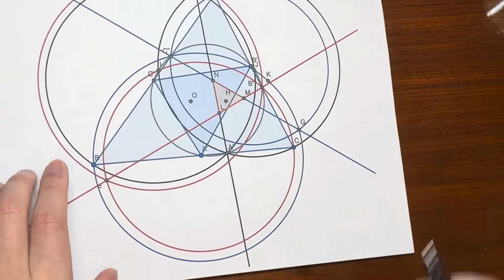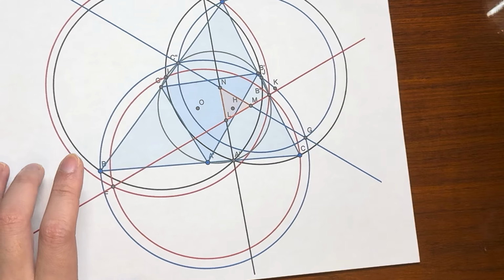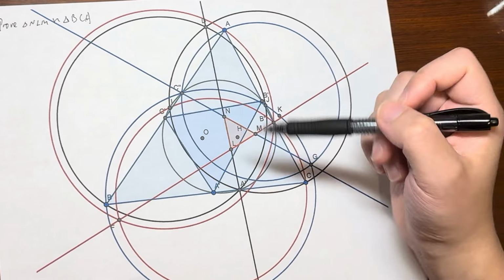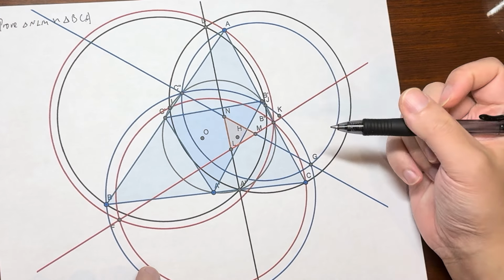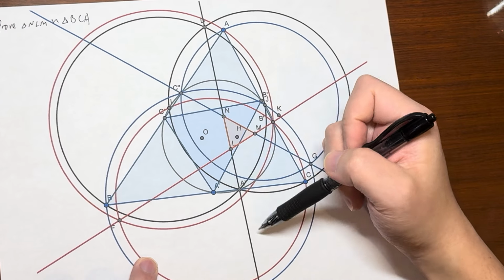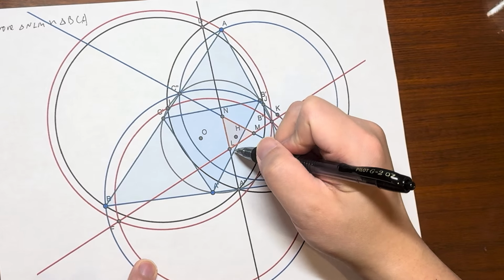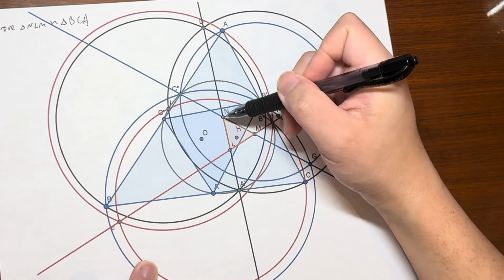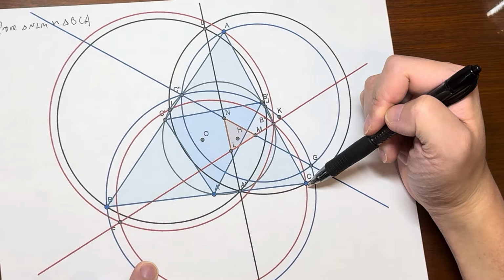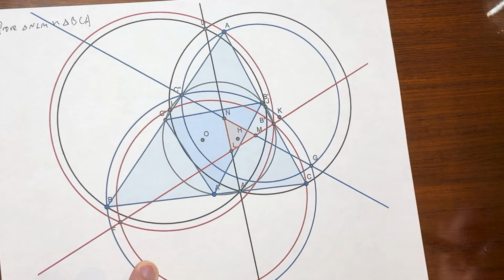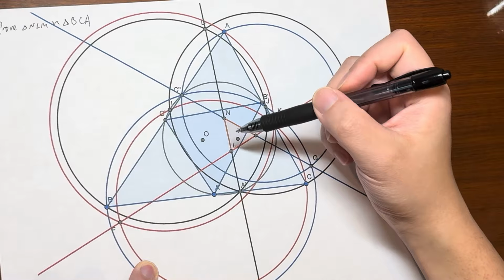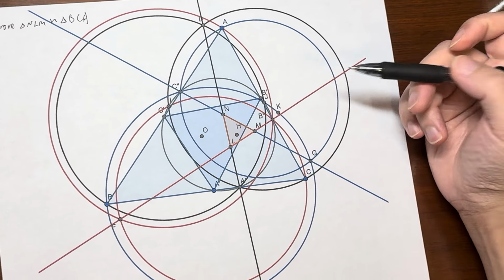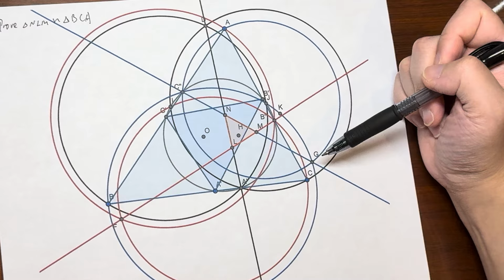Okay. Now let's consider our problem. Our problem is saying that we find the radical axes of these three sets of circles, and the radical axes meet at points N, L, M, right? And this is a triangle. We want to prove that the orthocenter of the triangle ABC, which we just found, the H, is also the orthocenter of the triangle NLM. Now let's think about the triangle NLM first, right?